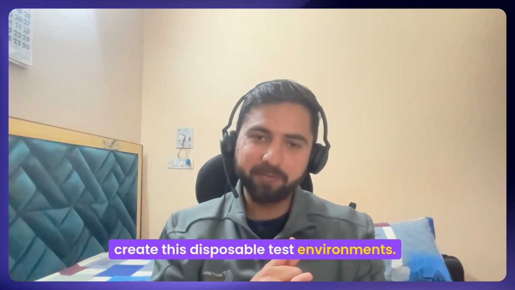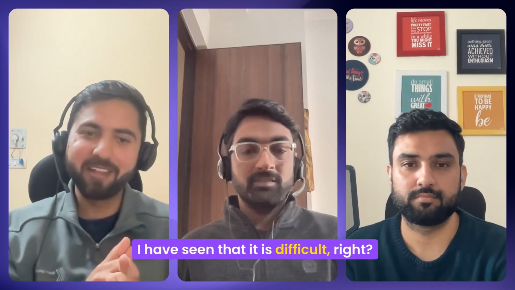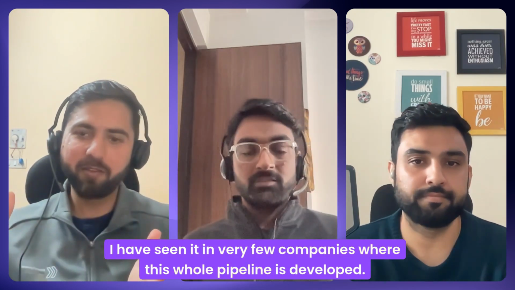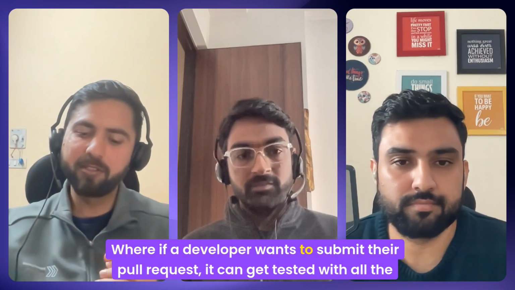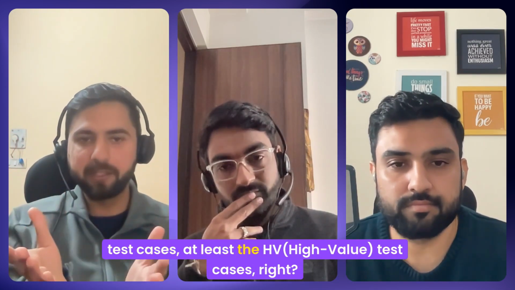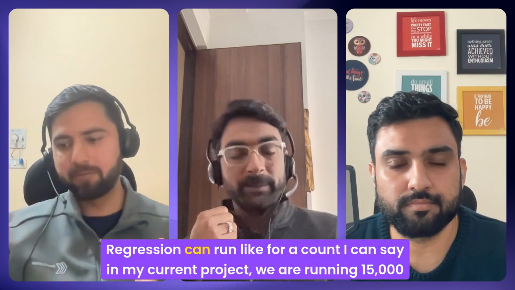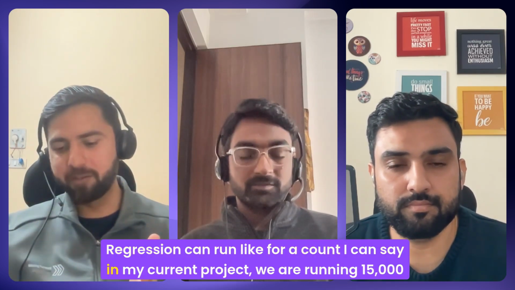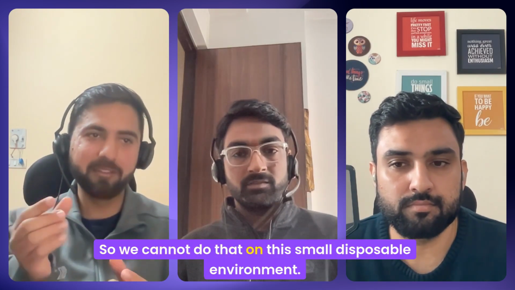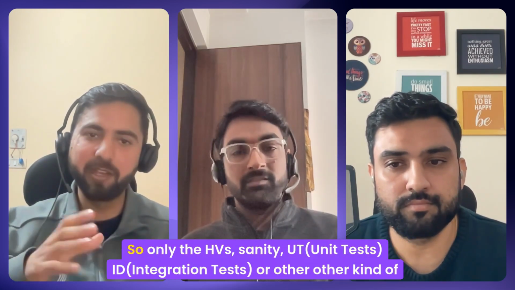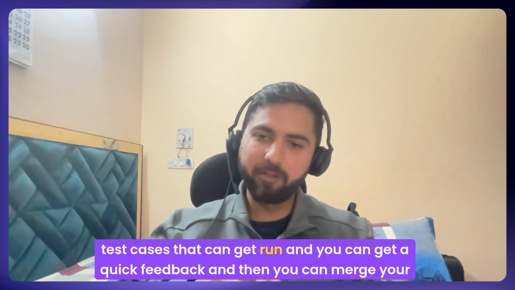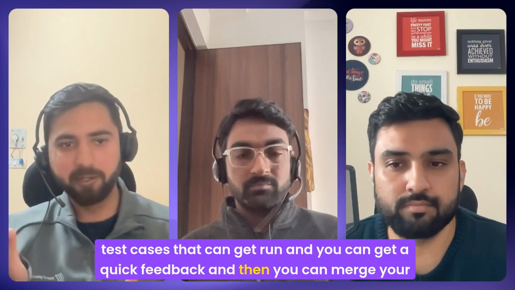Creating these disposable test environments is difficult. I've seen it in very few companies where this whole pipeline is developed, where if a developer submits their pull request, it can get tested with all the test cases, at least the HB test cases, not the regression suite. Right. A regression can run, for example in my current project, we are running 15,000 cases in regression every day. So we cannot do that on this small disposable environment. Only the HBs, sanity, UTs, ITs or other kinds of test cases can run, and you can get quick feedback and then merge your PR. Right.